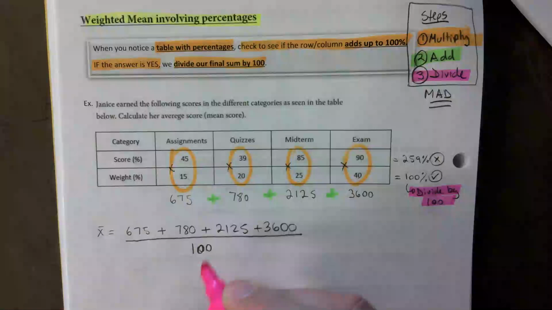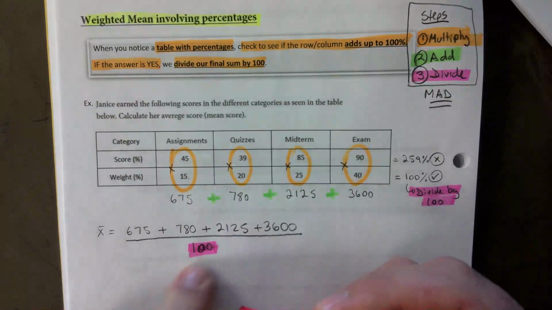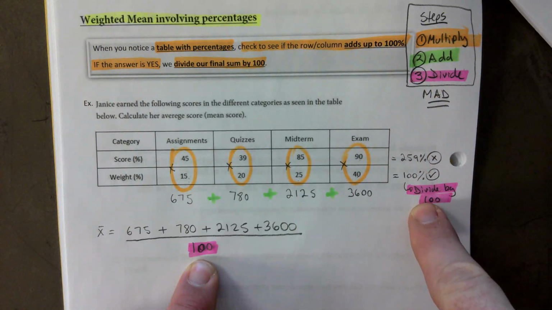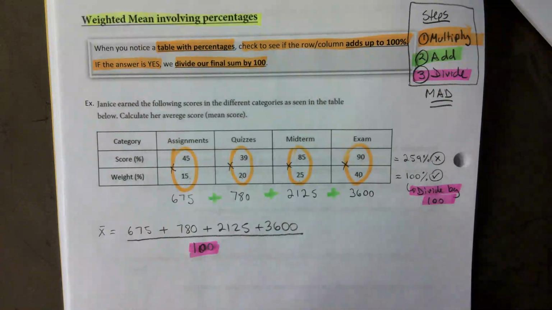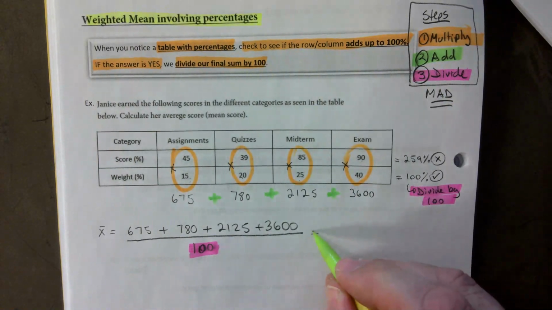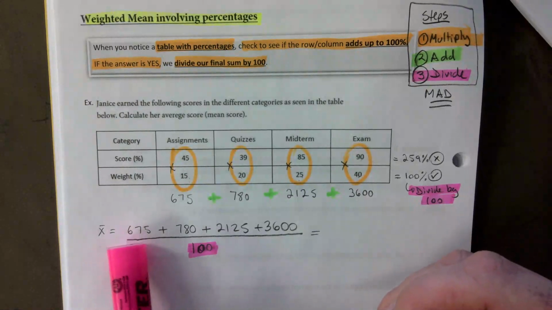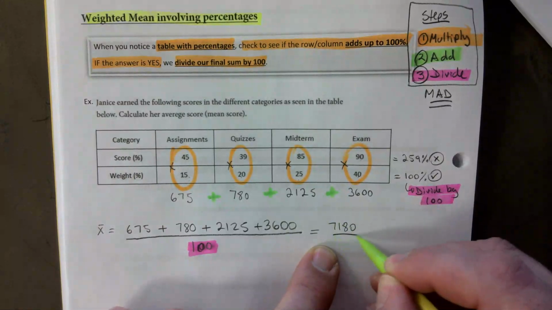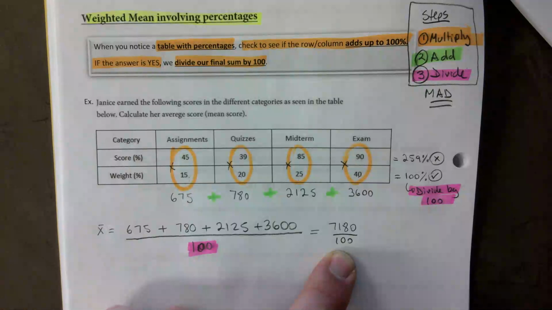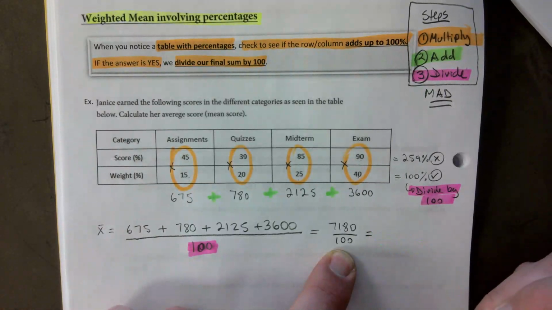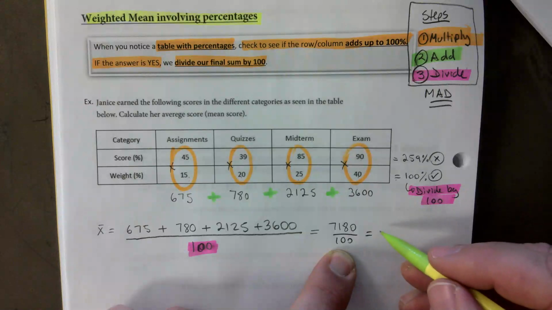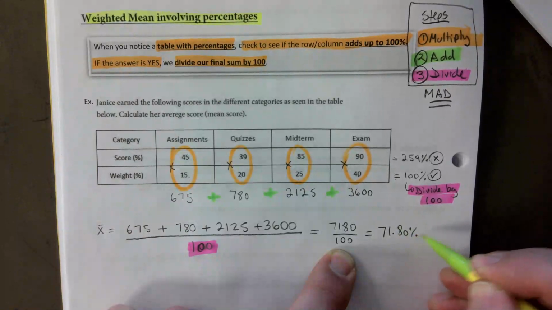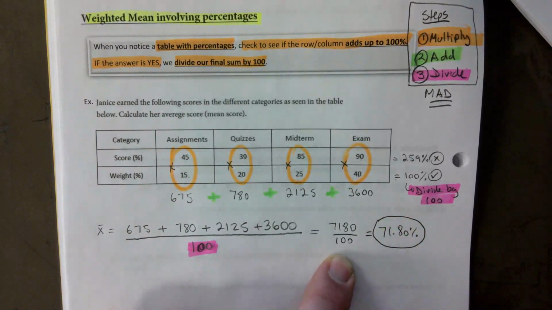That is where the last step comes in. Make sure that color matches, right? The divide matches this one. That's where I determined it's going to be 100. So let's come up with our final. If I add up all of these numbers, I get 7180 divided by 100. And that is 71.80%. Obviously, this would not be going on the report card.